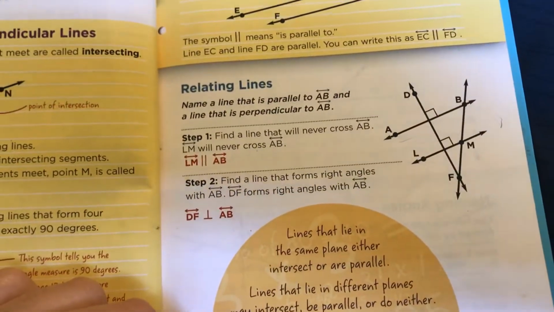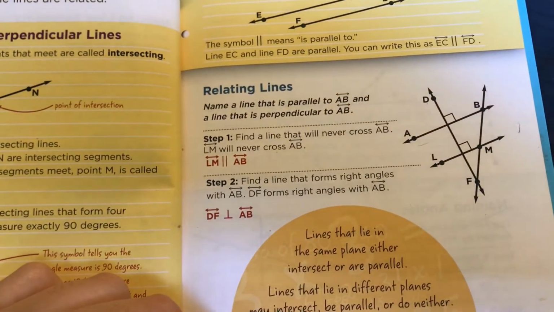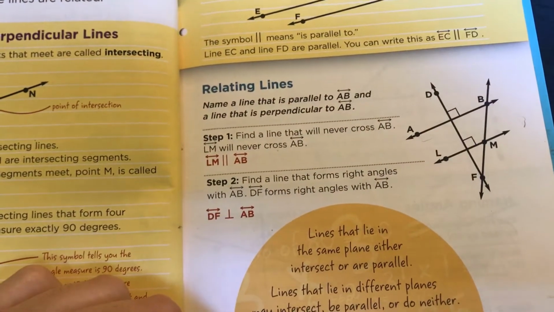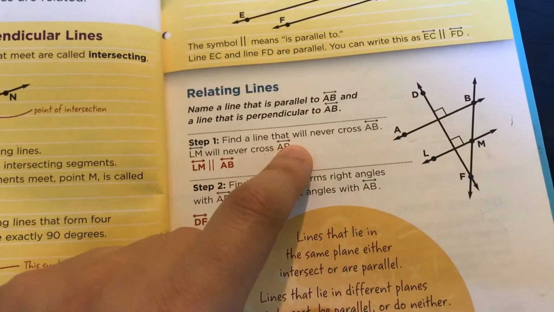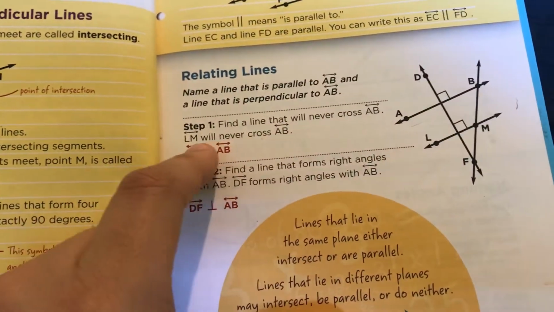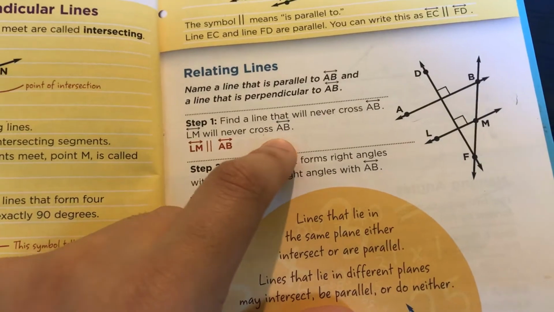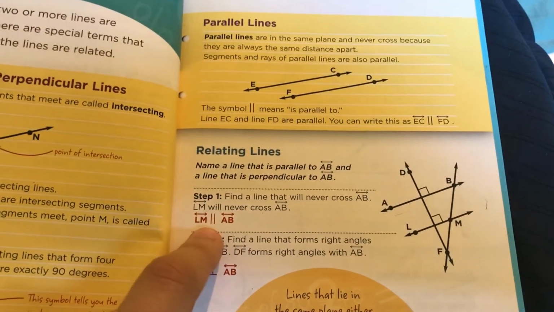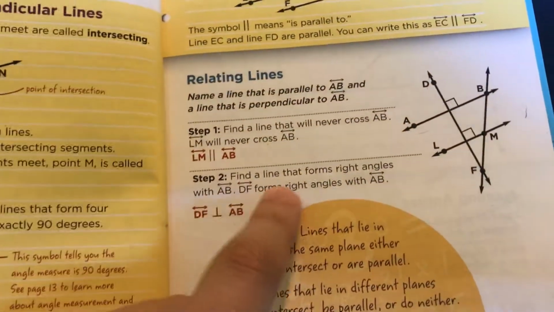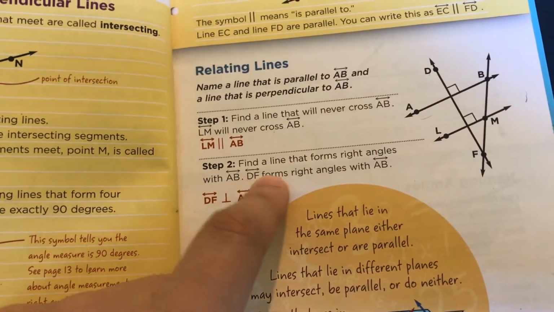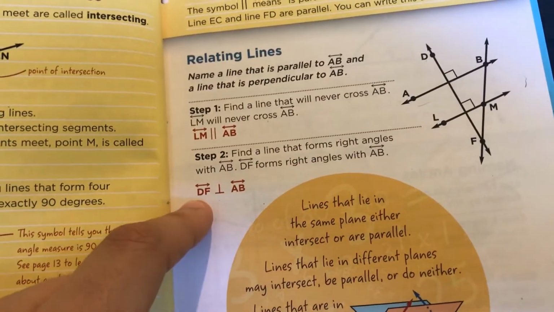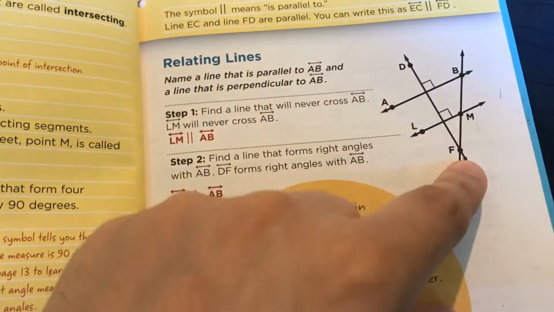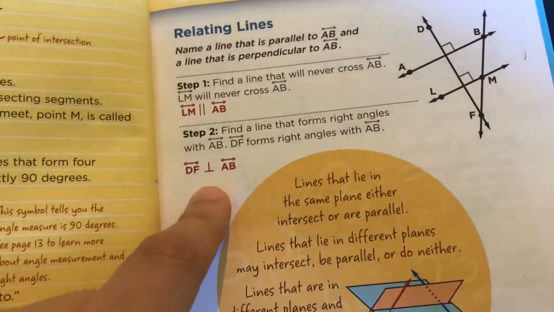Relating lines. Name a line that is parallel to AB and a line that is perpendicular to AB. Step 1. Find a line that will never cross AB. Okay? LM will never cross AB, so they are parallel. Find a line that forms right angles with AB. DF forms right angles with AB, and that means they are perpendicular.